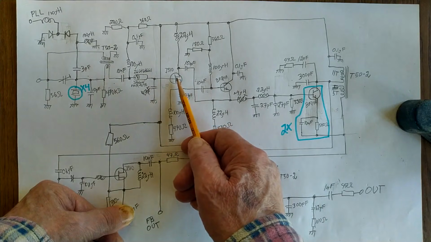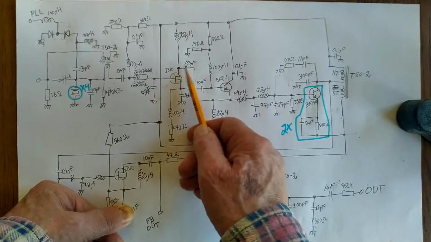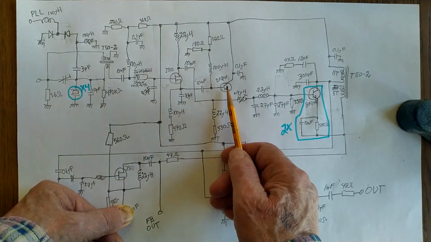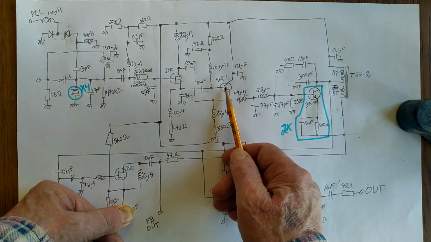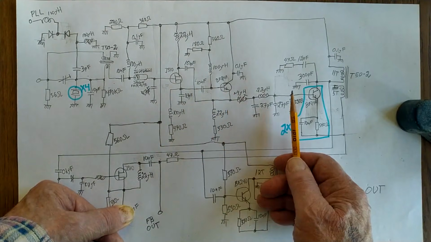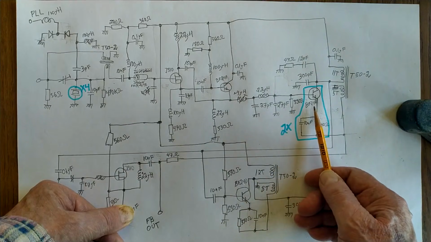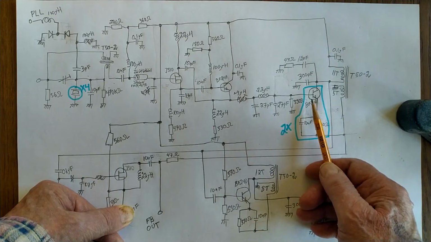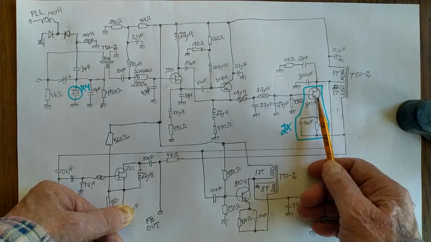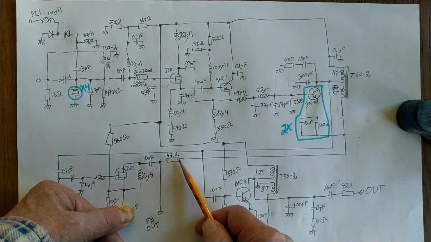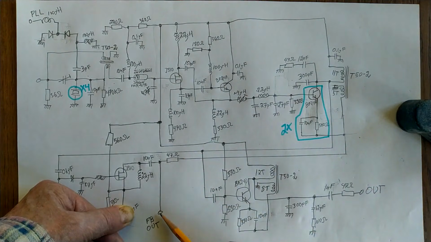The source follower with its bootstrap arrangement from this bipolar transistor following it. Then there is an amplifier with 2 transistors in parallel, because I'm loading it quite heavily with this 47 ohm resistor to the feedback output.